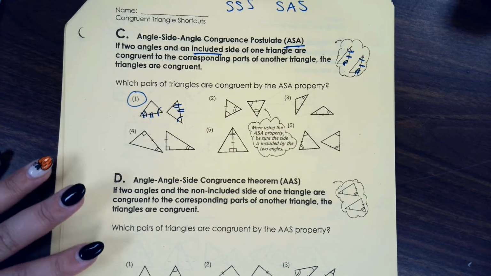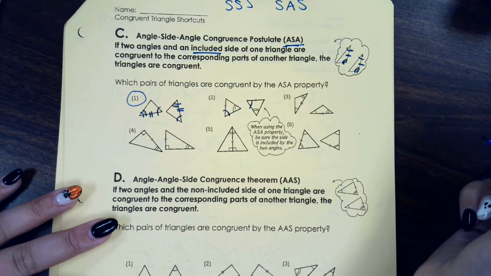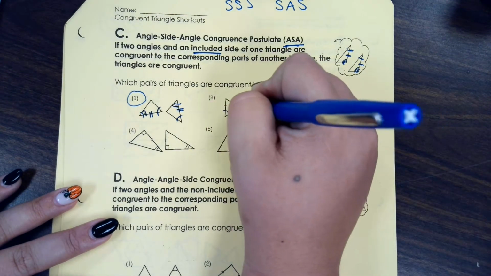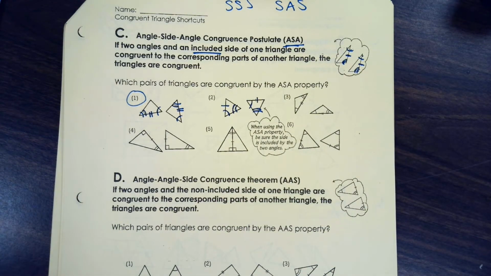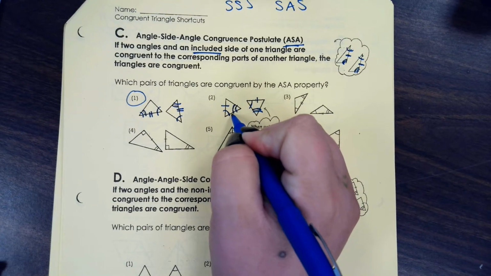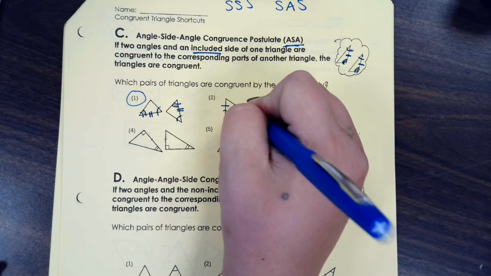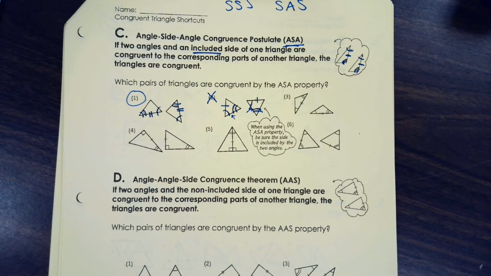All right, let's take a look at number 2. We have a pair of congruent angles, another pair of congruent angles, and then a congruent side. We have all the elements there, but is the side included in the angles? No, it is not. If it was, it would need to be this side and this side, so we cannot prove these congruent by angle, side, angle.